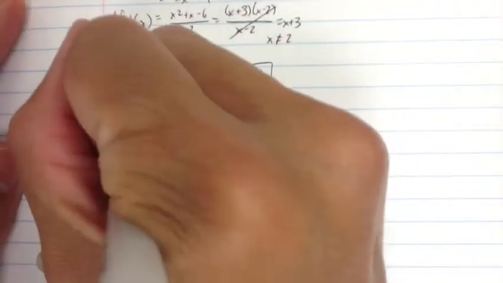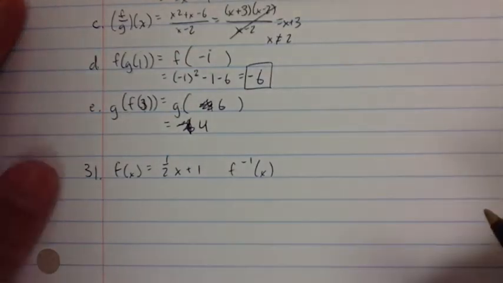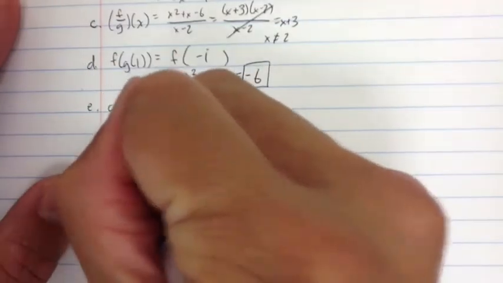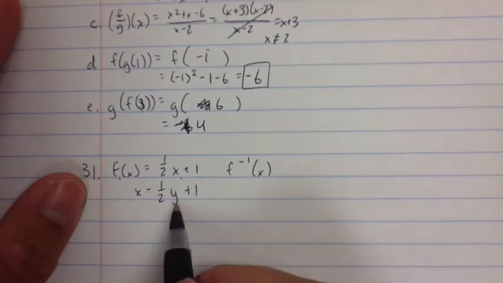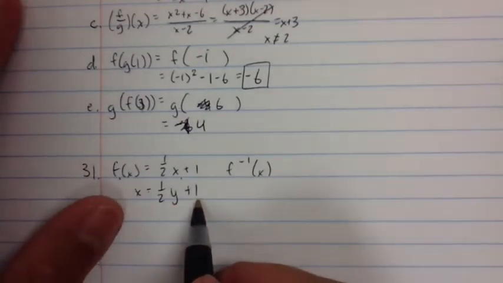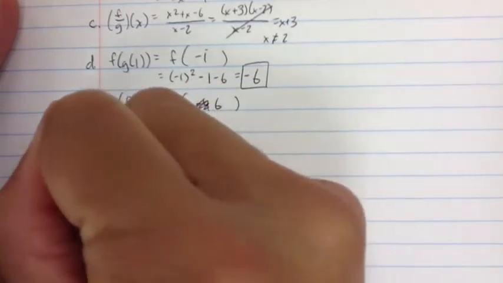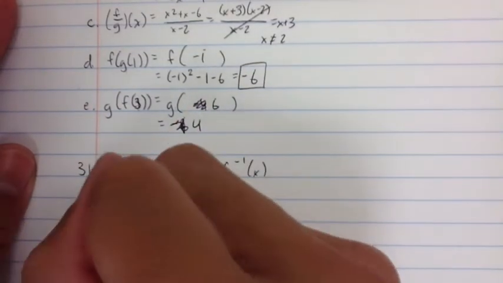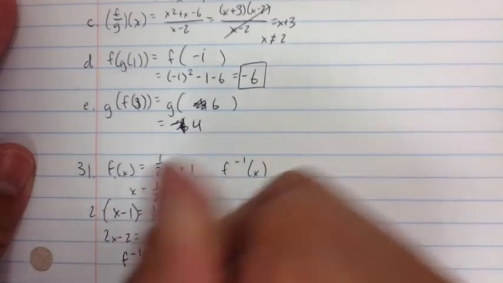Number 31, f of x equals 1 half x plus 1, and you're trying to find the inverse function, or f negative 1 of x. Inverse means take your x and your y and switch places. So I'm going to change this, that's really the same thing as saying y. I'm going to switch their places, and then I'm going to solve for y. To do that, use order of operations. Subtract the 1. Multiply both sides by 2 to clear the fraction. 2x minus 2 equals y. So the inverse of f of x is 2x minus 2.